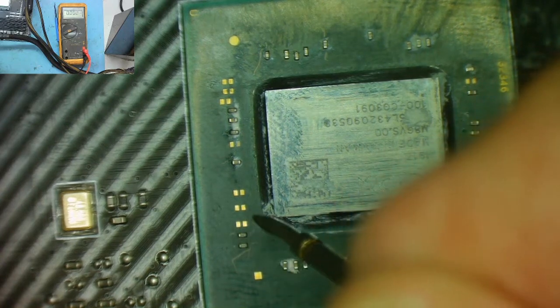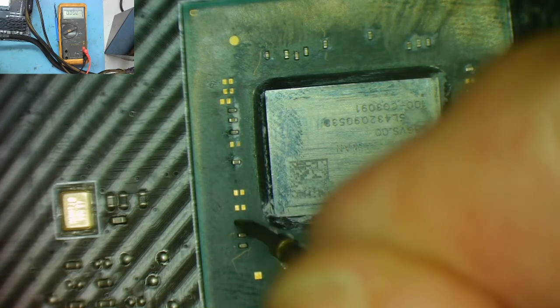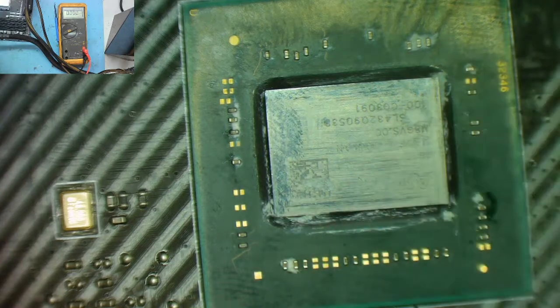I'm not sure I've got a good connection on the ground. I'm not 100% sure I had. Maybe the meter probe had slipped off. Well, in fact, I'm on the ground again. I'm just going to check back on that capacitor over by the SIO. Yeah, I've definitely got a connection to ground, so I've got voltage there.